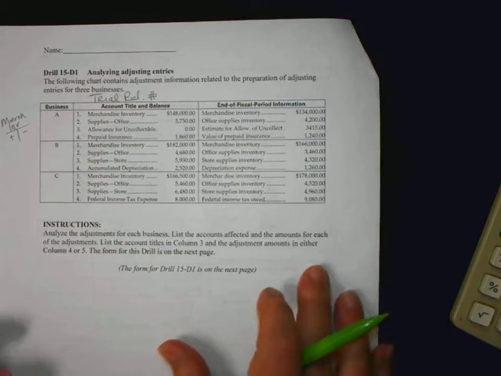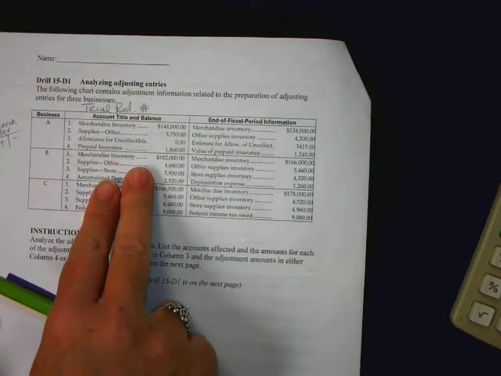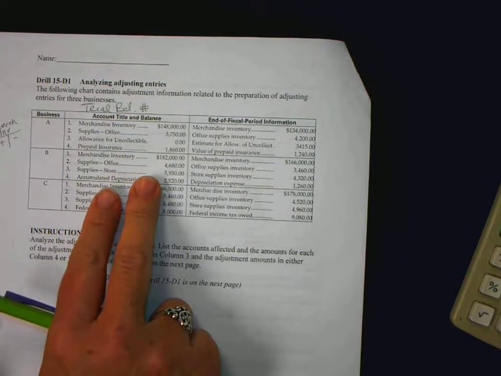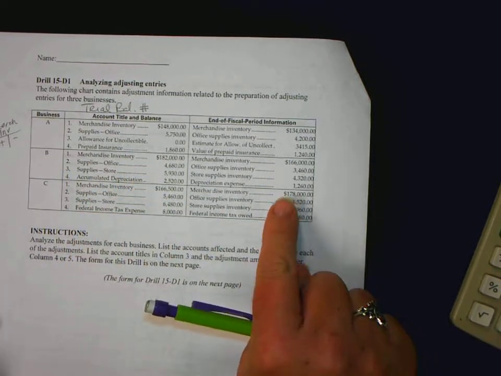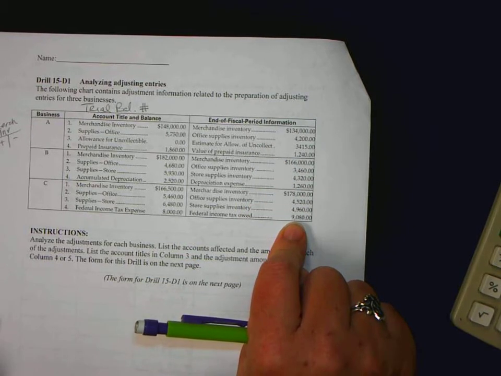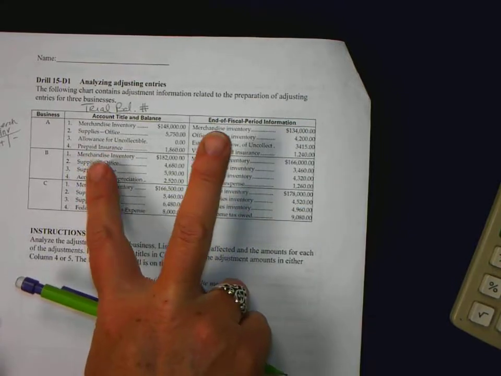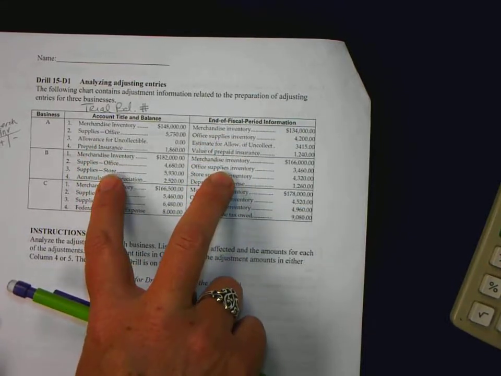All right, so basically what we're doing here, we have our trial balance numbers, which are coming off of our ledgers, okay? And then we have the end of fiscal period information, okay? The difference between these two most of the time is what's been used up, okay?